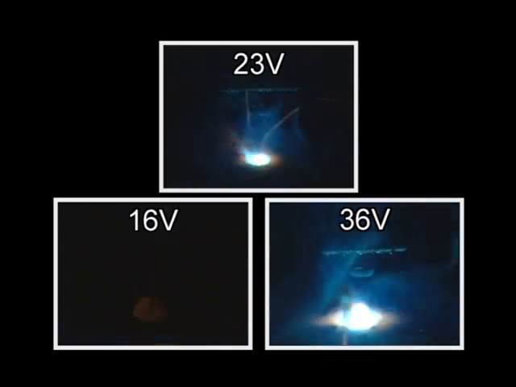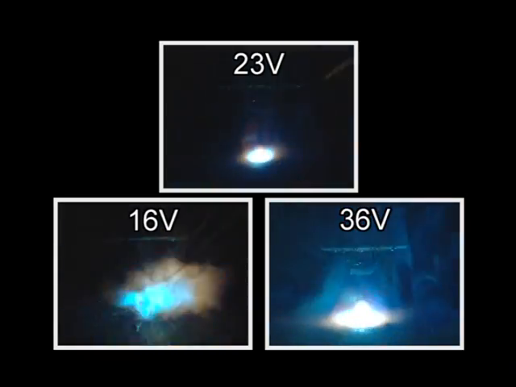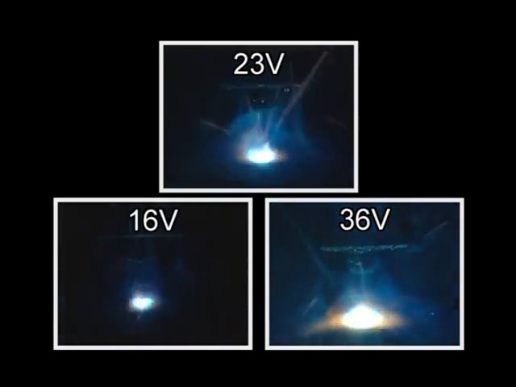Incorrect arc voltage will cause an unstable arc condition. This is an example showing the effects of low arc voltage. Due to the short arc length, the arc becomes unstable and generates a lot of spatter. In the case of a higher arc voltage, the arc is wide and creates large spatter balls.